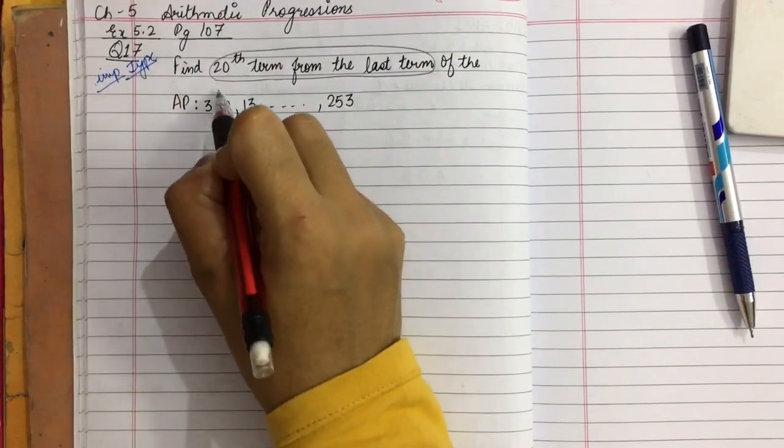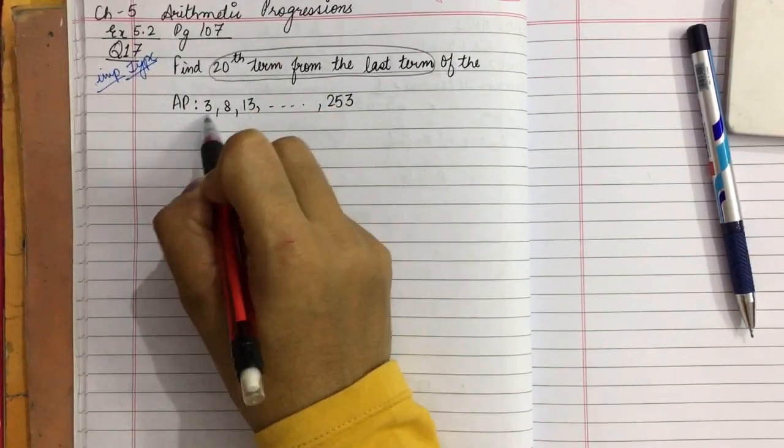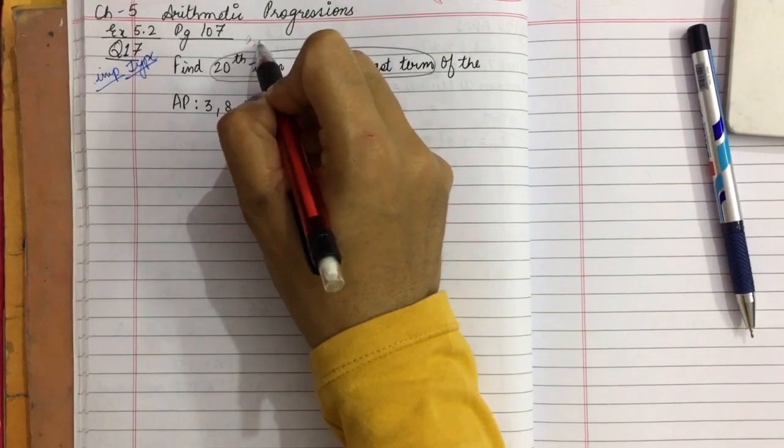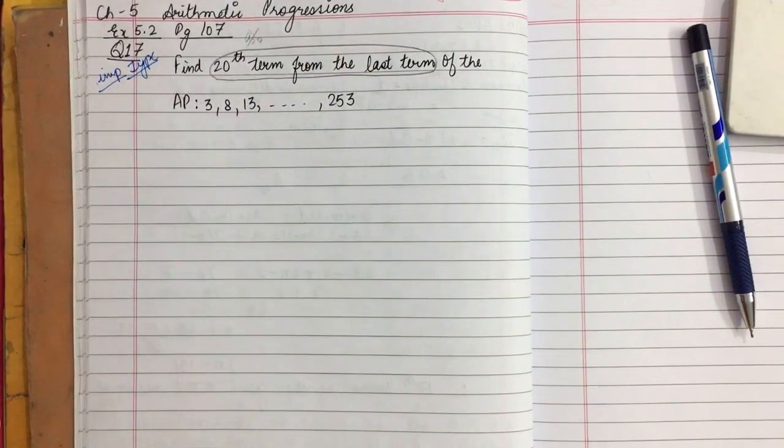So if this question was find the 20th term of the AP, we would simply find out A20, but this is not the case. We don't have to find out the 20th term going forward in the AP, but we have to find out the 20th term if we start counting backwards from the last term.